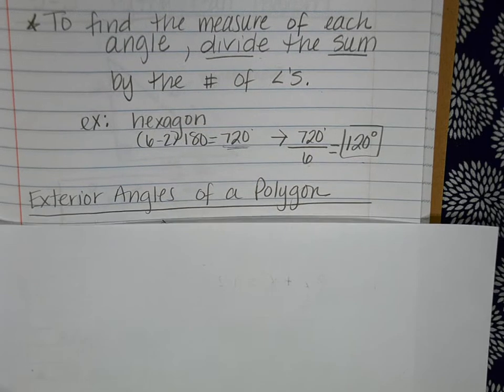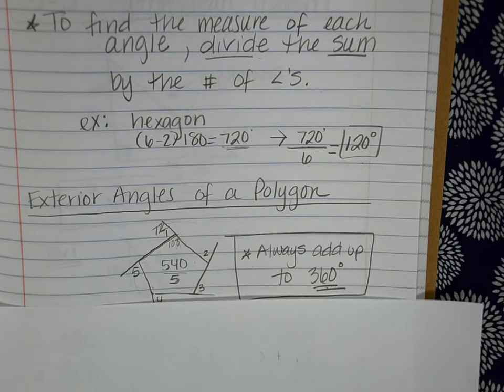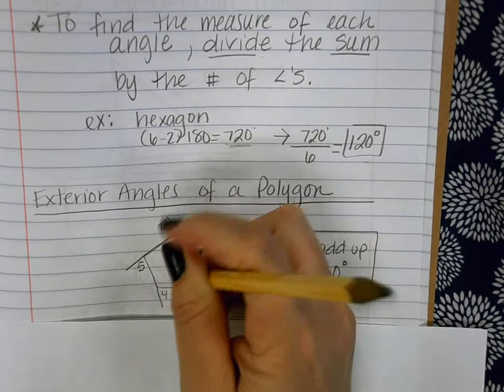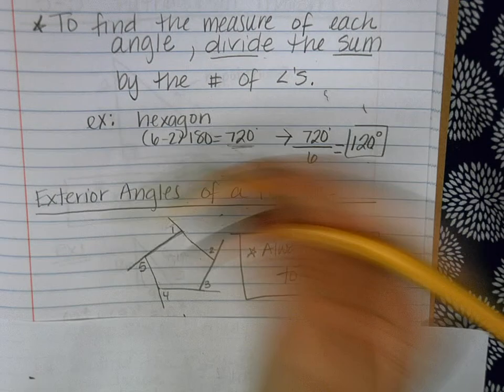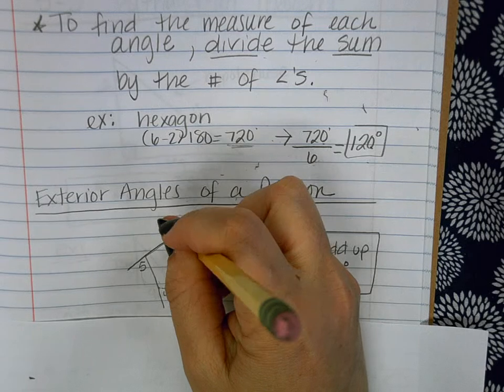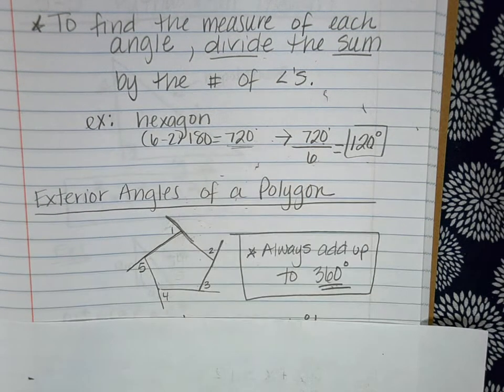exterior angles of a polygon always add up to 360. So I drew a pentagon, and then I just extended each line, starting at the top. Okay.